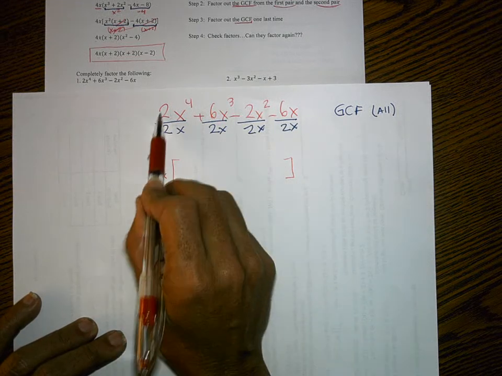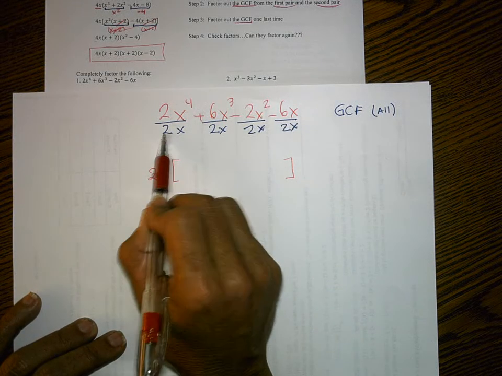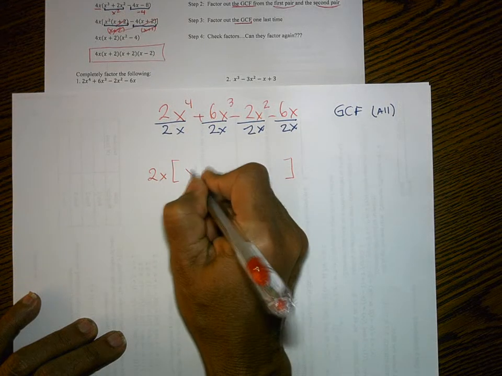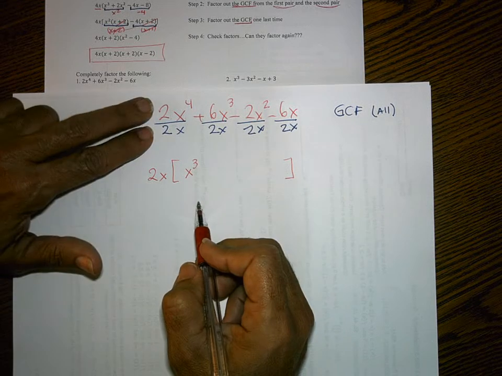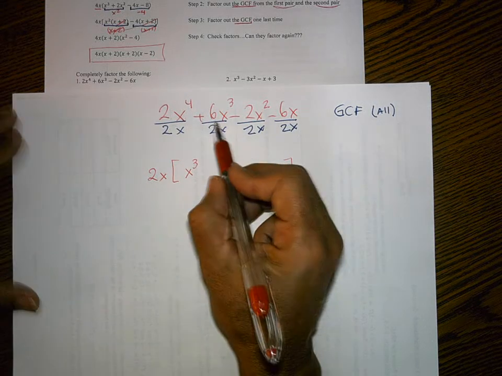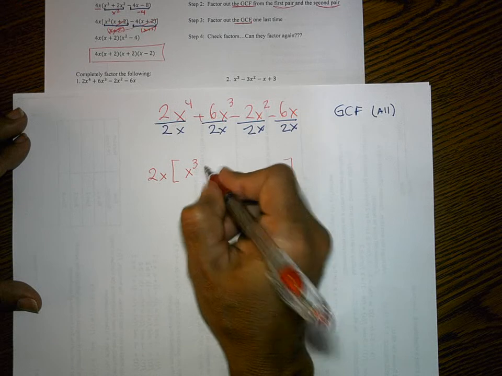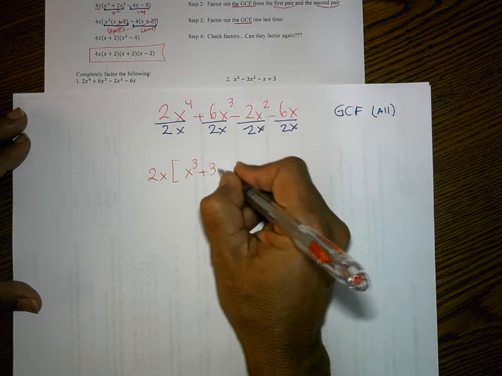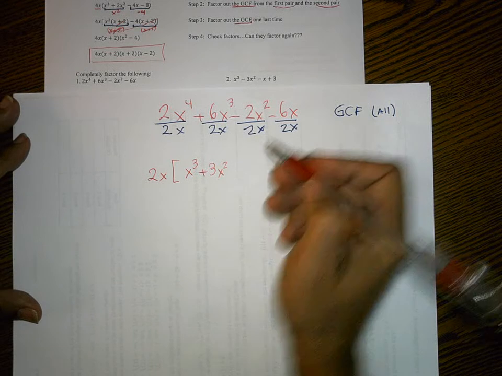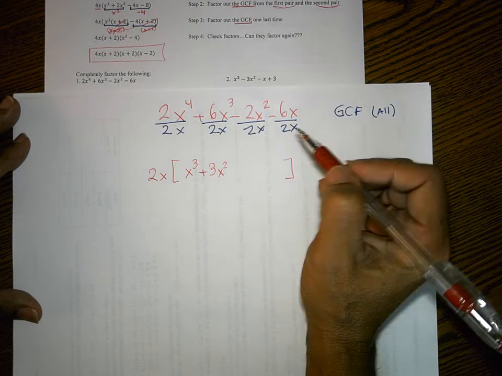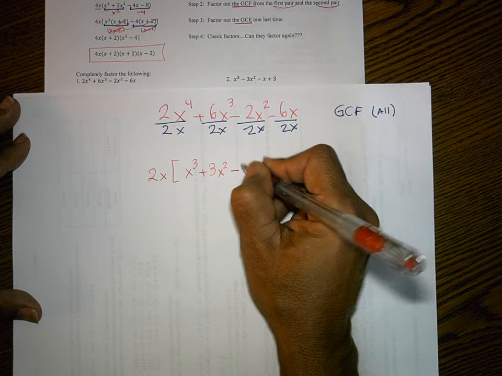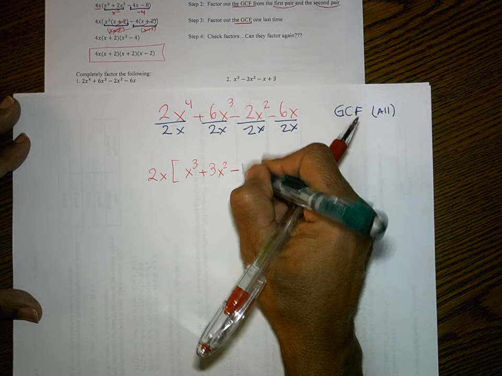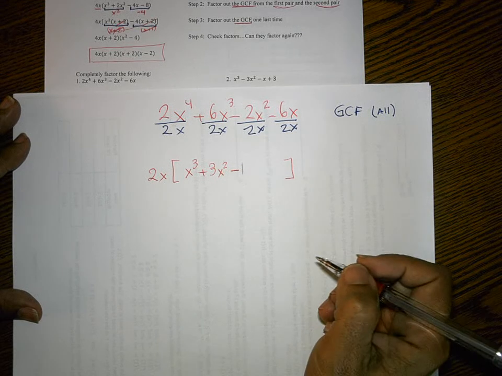So when you divide 2x to the 4th by the 2x that we are factoring over here, the answer is just an x cubed left over from that division. When you divide a 6 by a 2, you get a positive 3. An x cubed divided by an x is an x squared. A negative 2 divided by a 2 is a negative 1. I'm not going to write 1. If you do it, I don't care. I'll do it in pencil, maybe help make some of you happy.